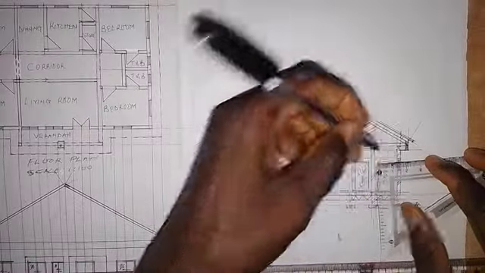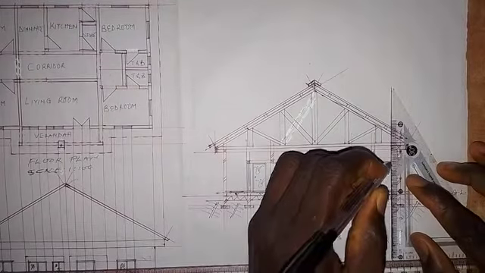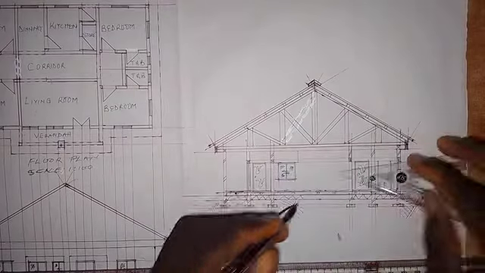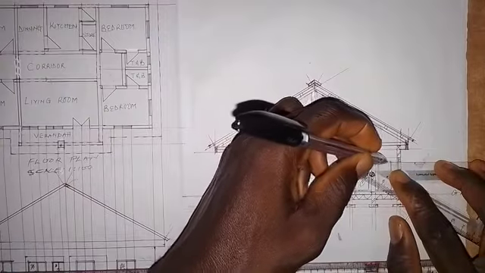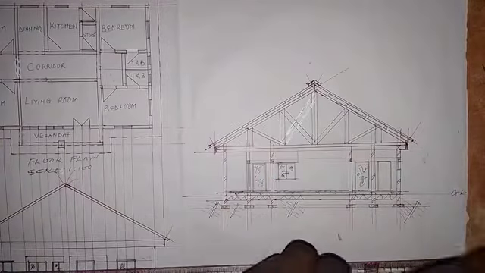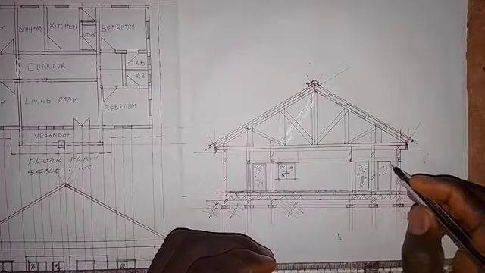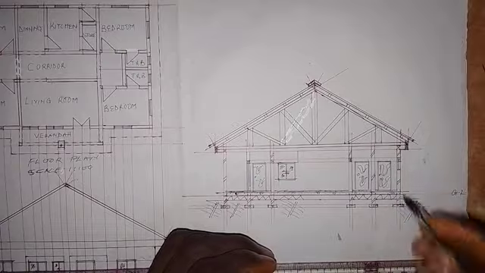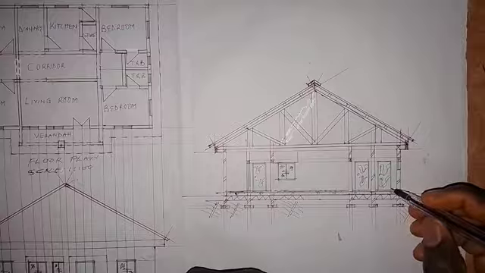So this is 8. So draw a vertical line here. Okay. Then here. Alright, so it's also a flush door. Alright, so that's it. We have produced all these doors as we see them.